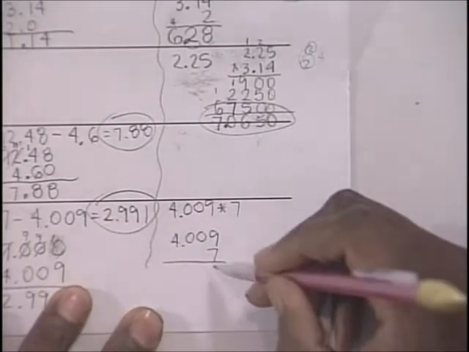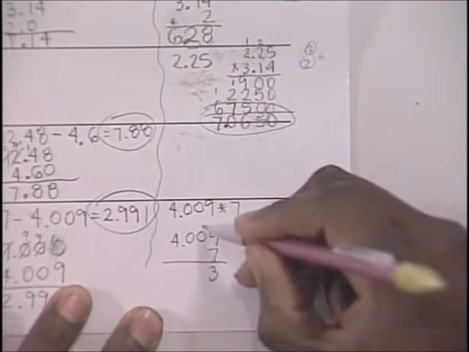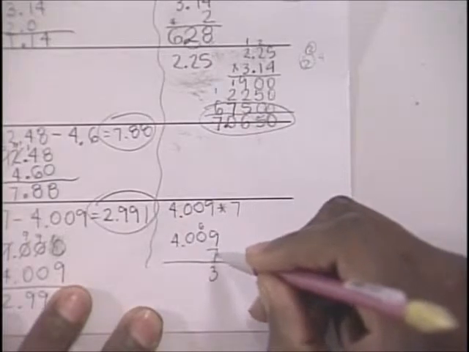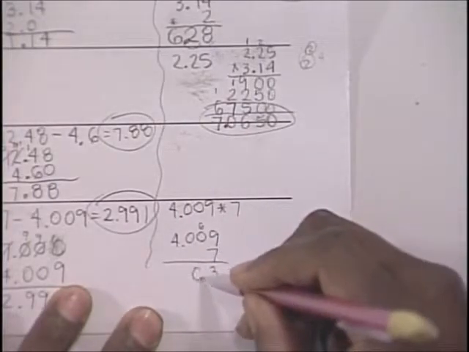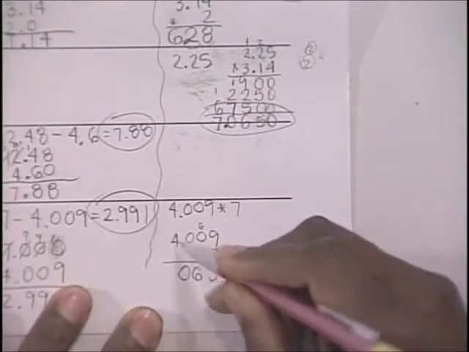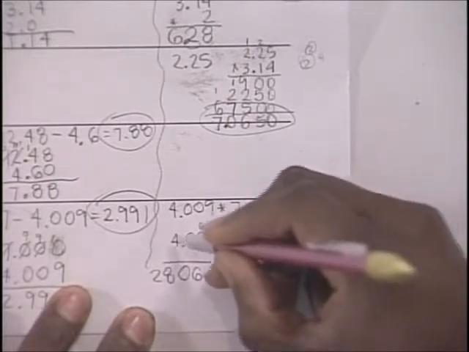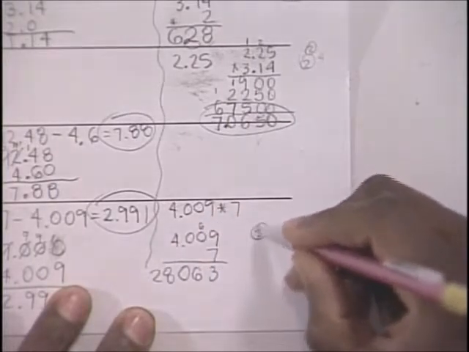Let's multiply like we normally would. 9 times 7 is 63. Carry the 6. 0 times 7 is 0, plus the 6. 0 times 7 is 0. And 4 times 7 is 28. There are 3 decimal places in the top part of your problem.